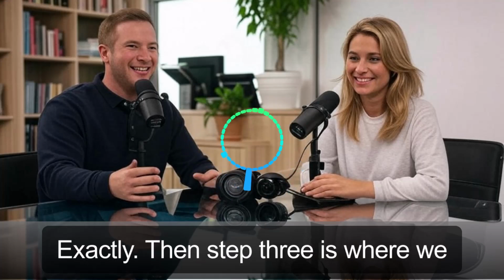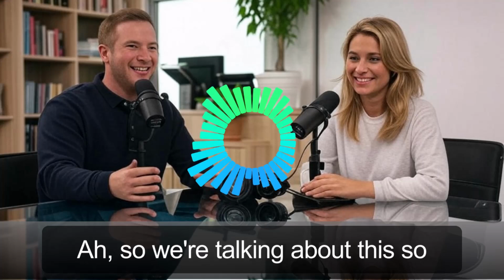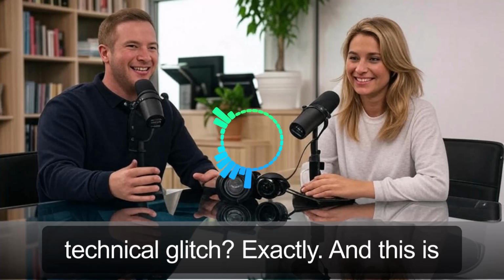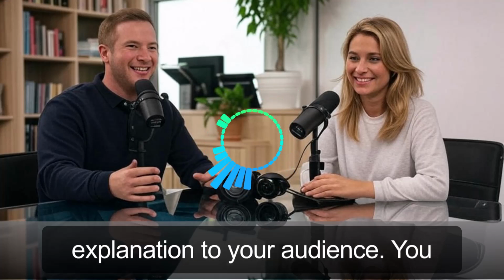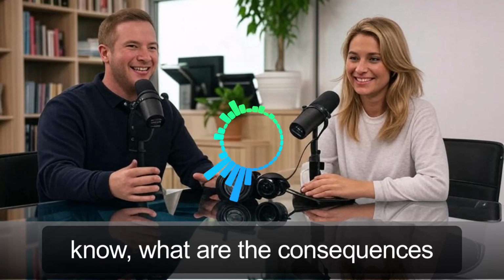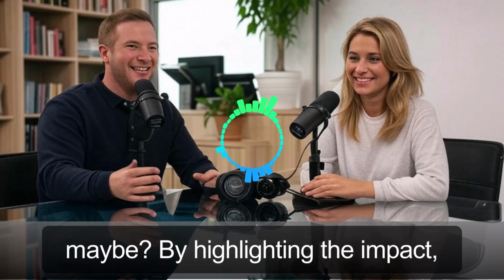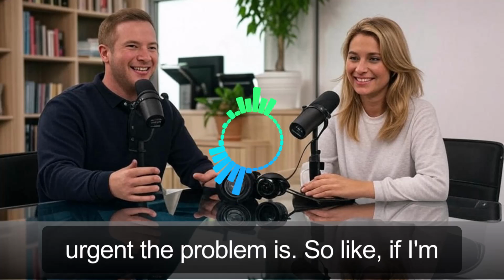Exactly. Then step 3 is where we connect the problem to its impact. So we're talking about the so what factor. Why should anyone even care about this technical glitch? Exactly. And this is where you really tailor your explanation to your audience. What are the consequences that matter most to them? Is it lost sales, missed deadlines, security risks maybe? By highlighting the impact, you're emphasizing how urgent the problem is.